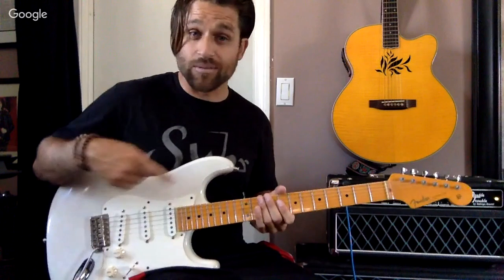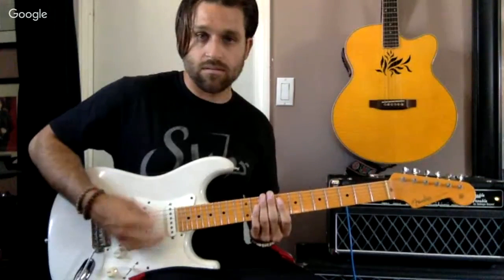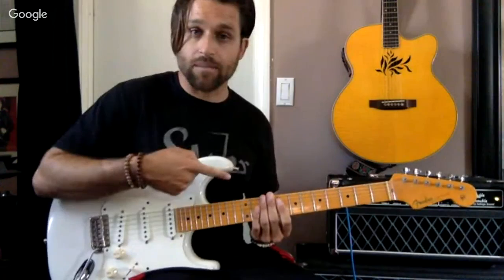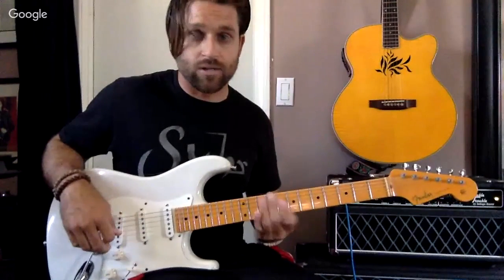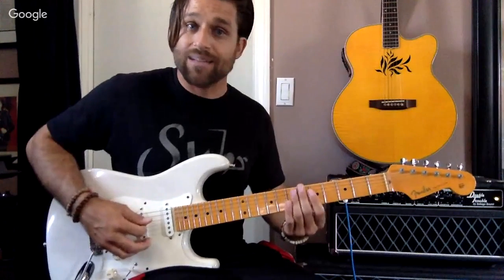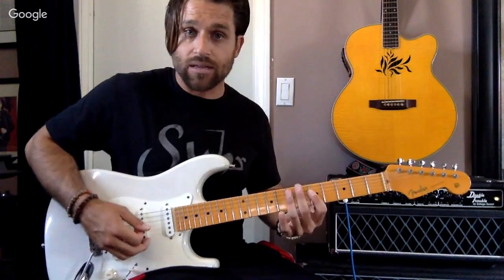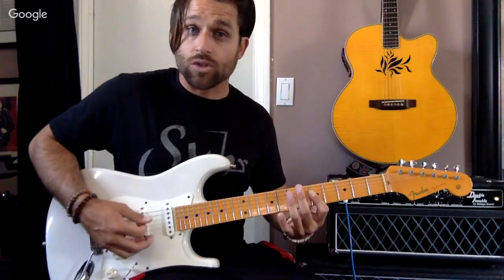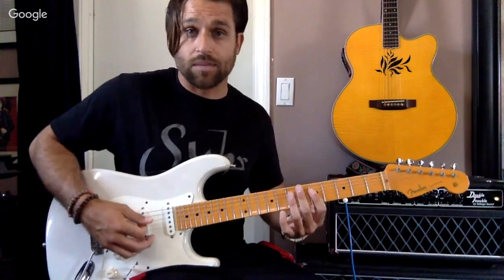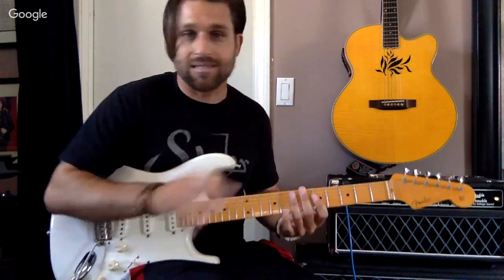And the secret to this is muting. You have to be able to mute, lay your fingers on the strings without pressing, right? I notice a lot of players have problems with muting. A lot of times when they go to mute and lay down the extra fingers that they're not using on the strings, they'll press and play notes. That's not what we're after.